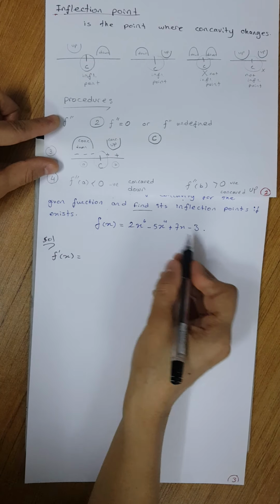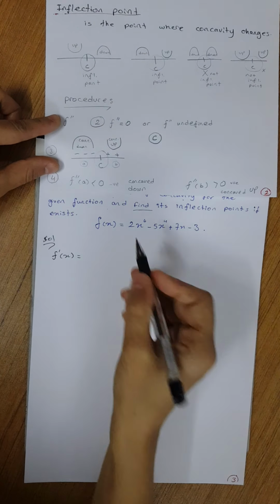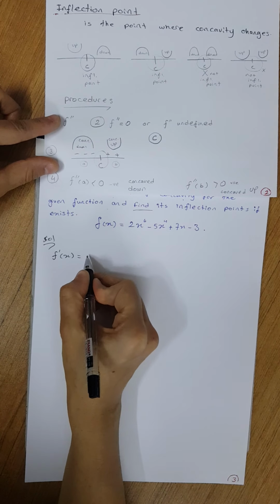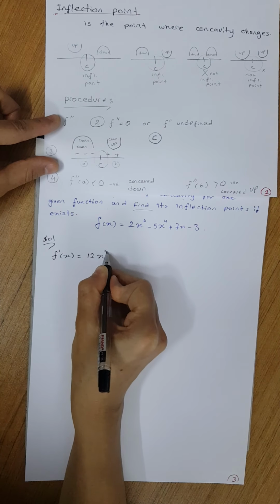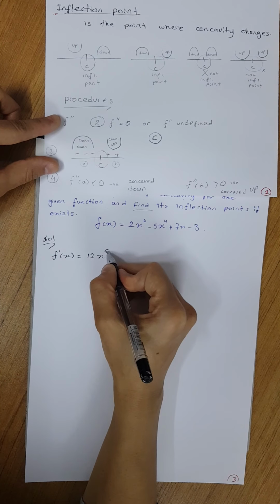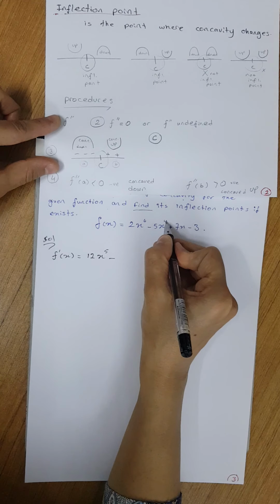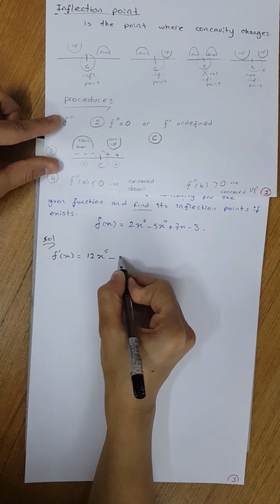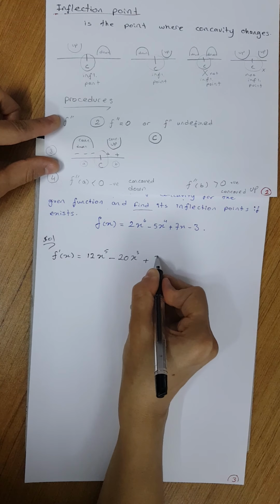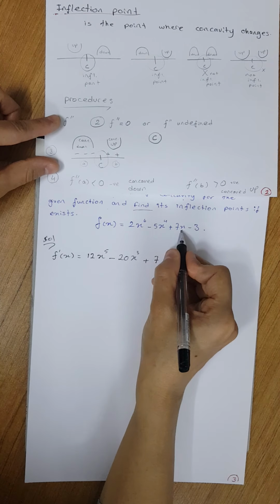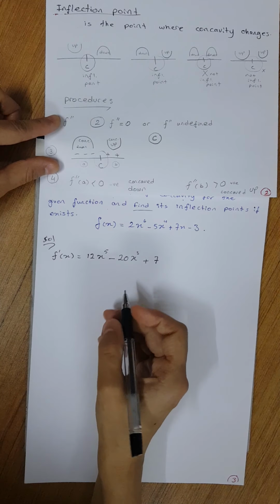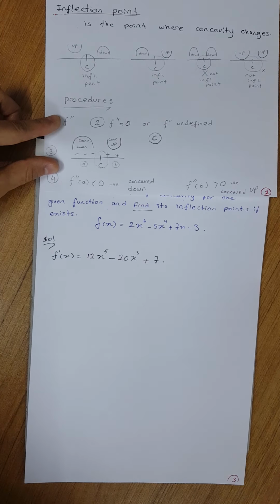How can I find the first derivative of this one? 2x to the power of 6: the 6 comes down and becomes 12x to the power of 5. For this one, the power is decreased by 1, the 4 comes down, multiplied by 5, that equals 20x to the power of 3, plus 7. The derivative of this one is only 7, and that one is minus 3. The derivative of a constant number is 0. So that's the first derivative of the function.